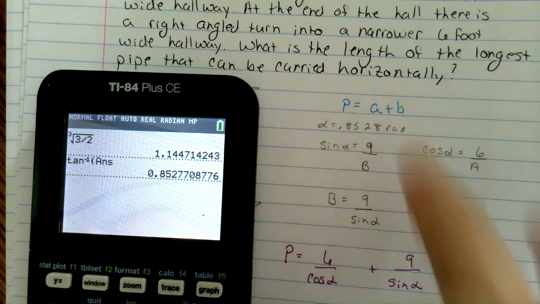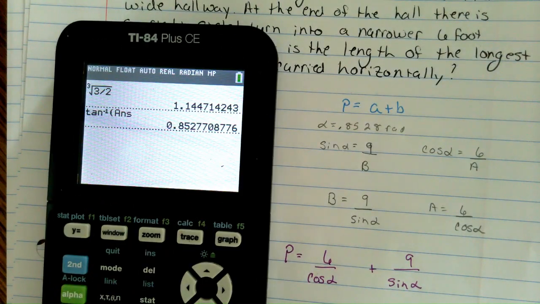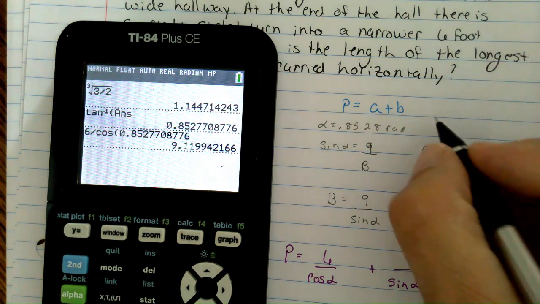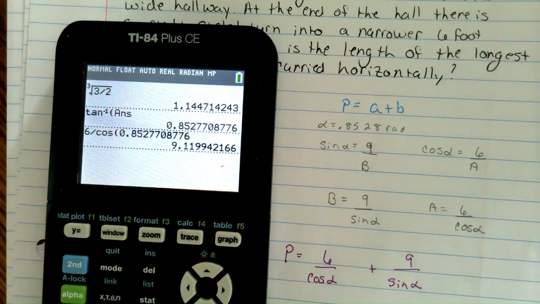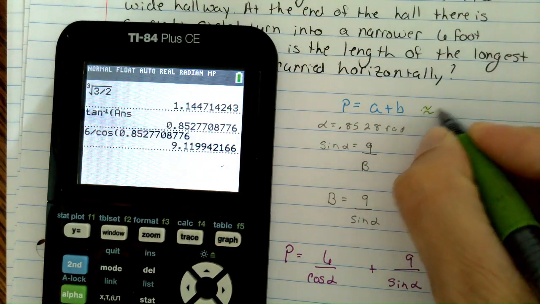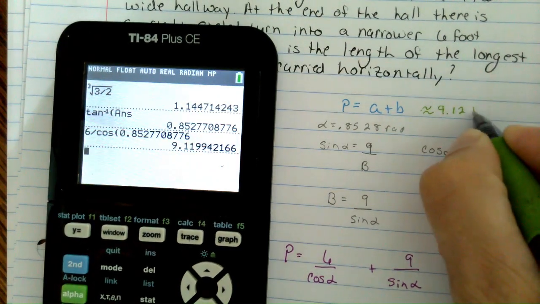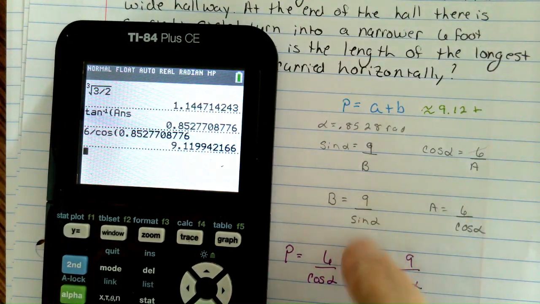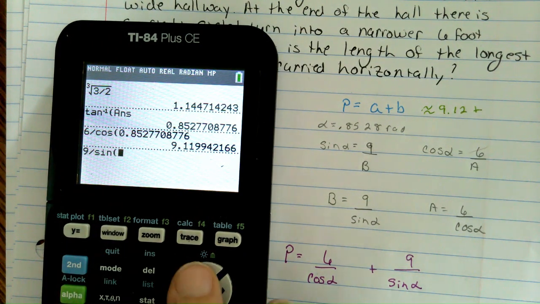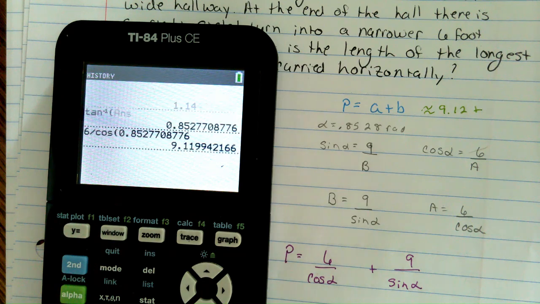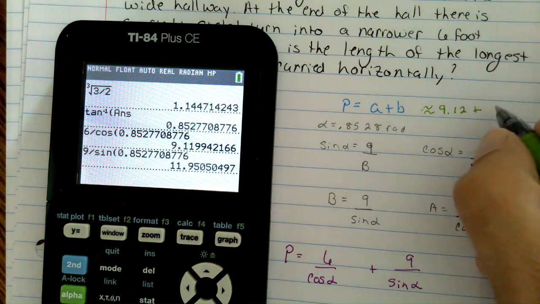But I want to know what's A plus B. So 6 divided by the cosine of that. A is approximately 9.12. B is 9 divided by the sine, 11.95.